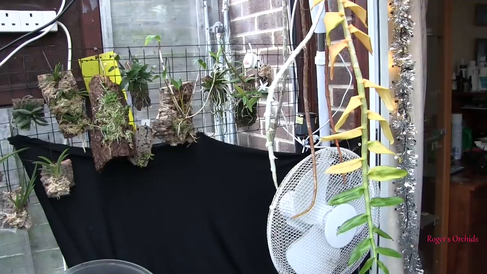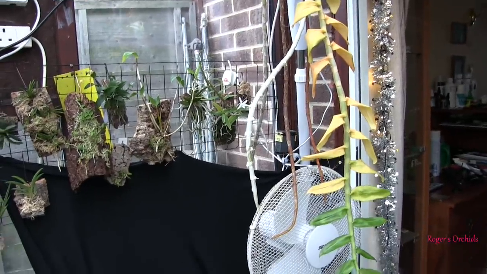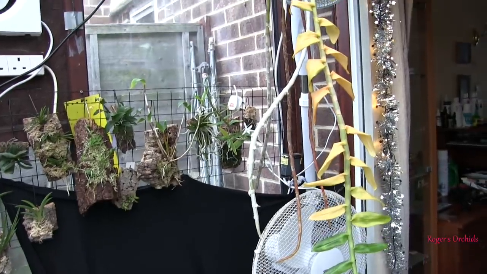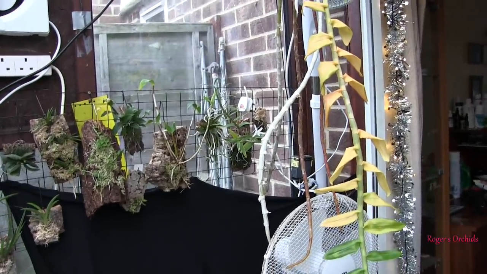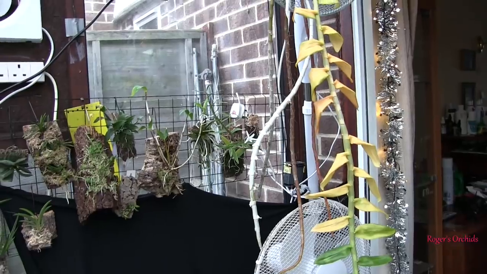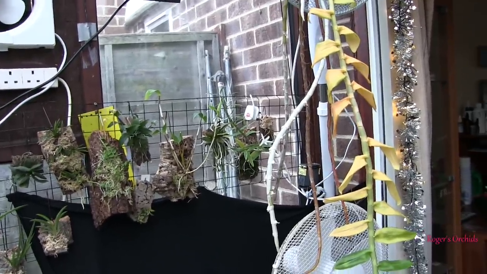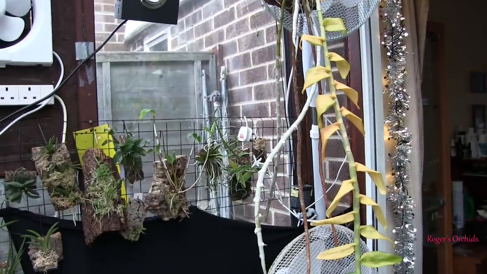Not going to get much food because it's not raining hardly at all. They would get moisture in the air, and the odd little shower I suppose, but not much. And it cools right down and the light level increases dramatically. So that's what effectively we're trying to replicate when we say a full winter rest.